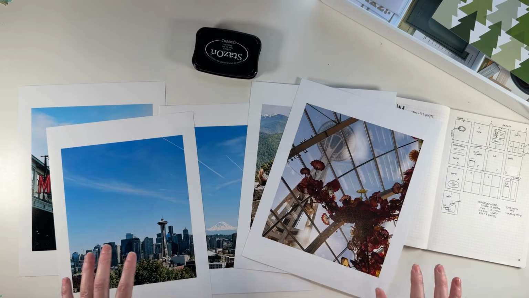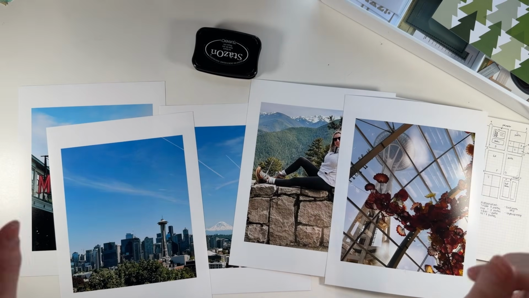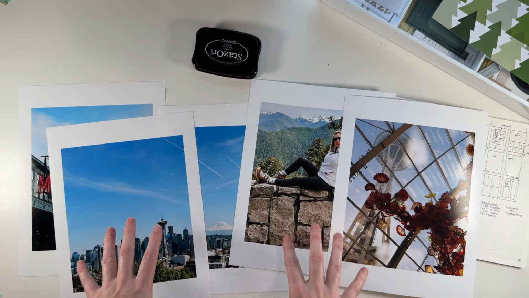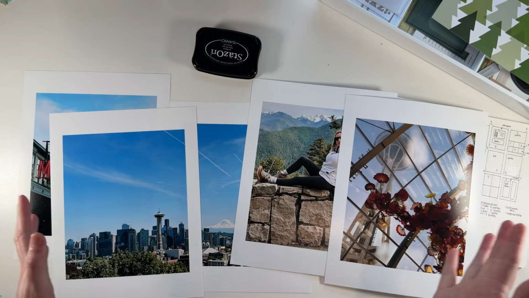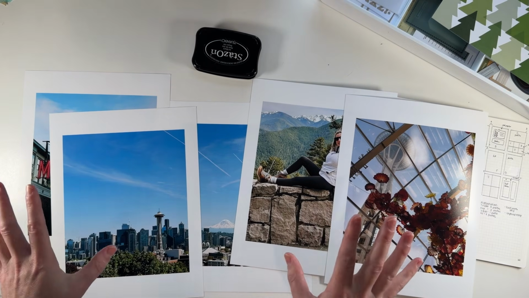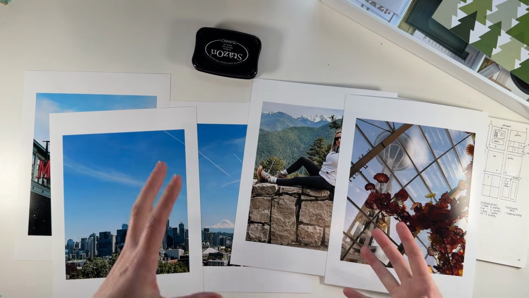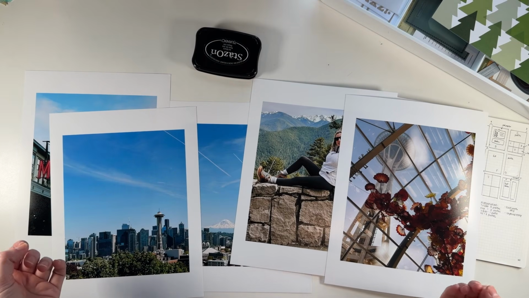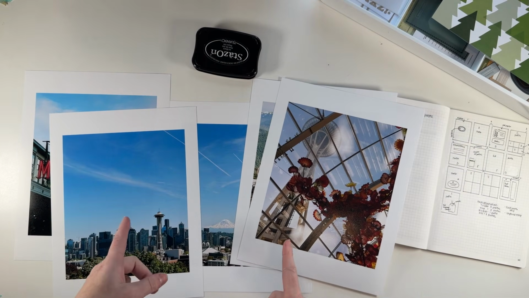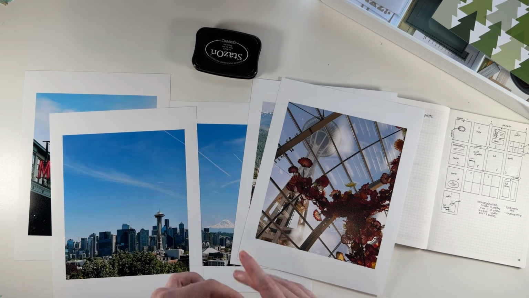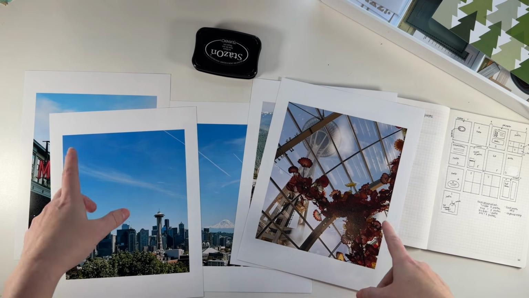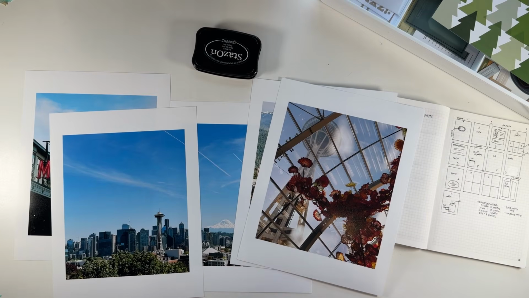I think I want to go ahead, crop these out, punch holes, and put them in the album, even though I'm not going to adhere them back to back with anything yet, because I want to get a feel for how things are going to look in the album and what else I need to add. So I'm going to do that right now with some music, and then I will pop right back on.